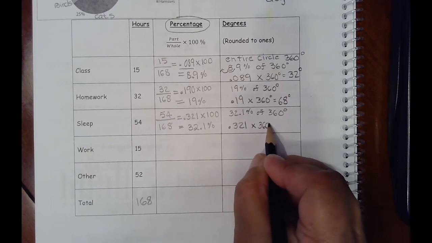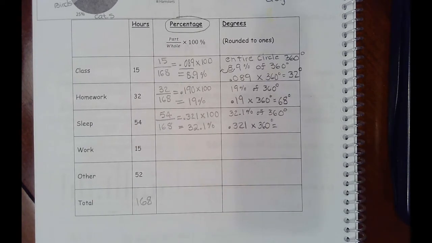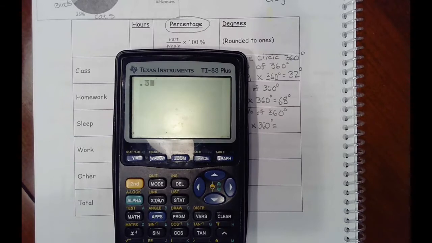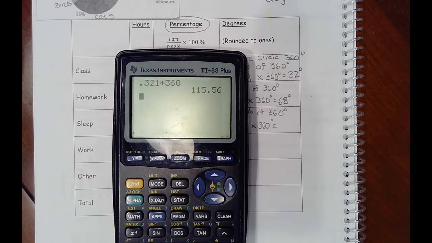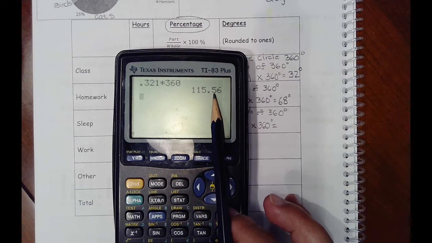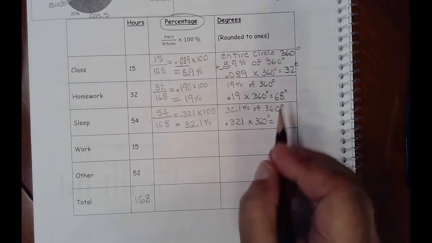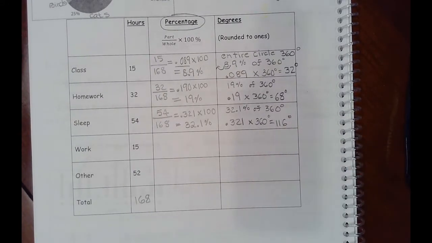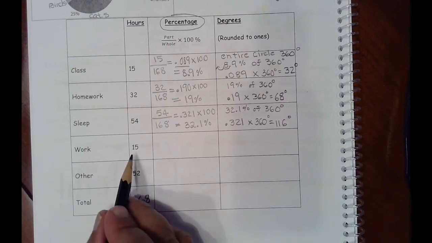You're multiplying by 360, and that gives you 116 degrees. Let's just check that out. 0.321 times 360. Yep, and we round that to the ones place. This 5 is the number in the ones place. Look at the number to the right as we practiced on the first page, rounding off, and that turns out to be 116 degrees.